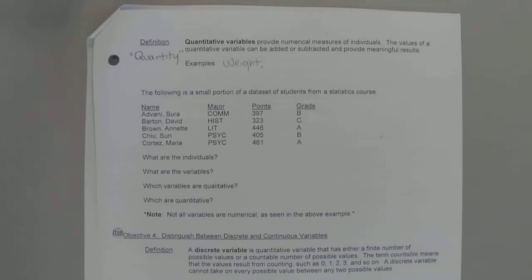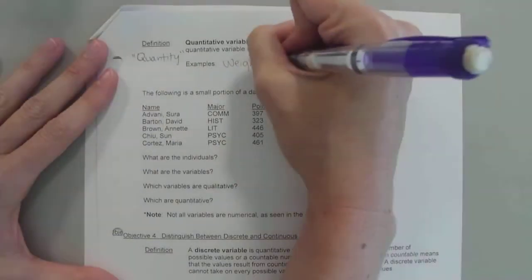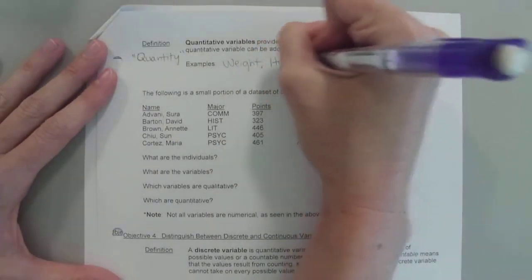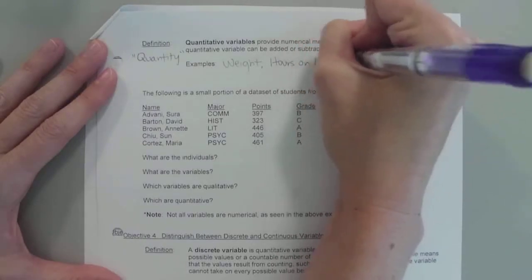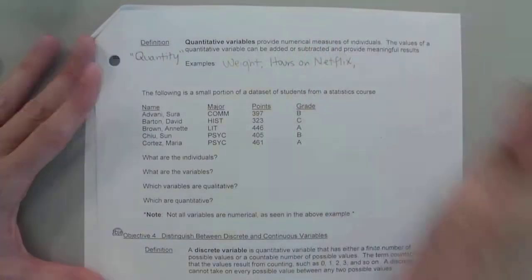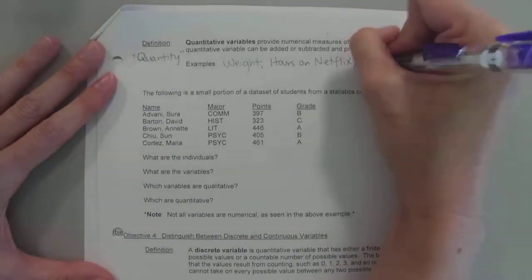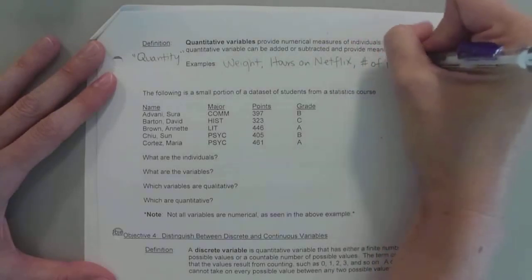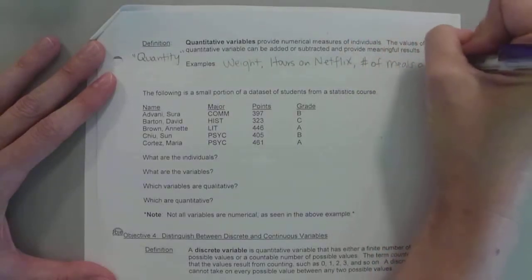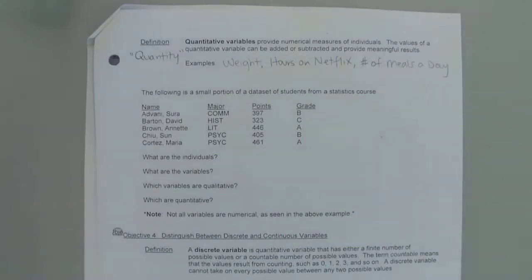So what do I have here is weight. We can classify in certain ranges of weight, but it also makes sense to start averaging weights or subtracting weights to see the difference in weights or whatever it may be. So math makes sense. Hours on Netflix. Again, it's a numerical measurement, and we can start averaging or comparing.